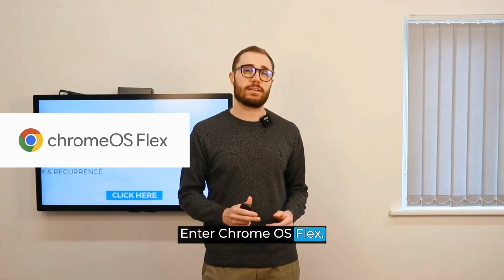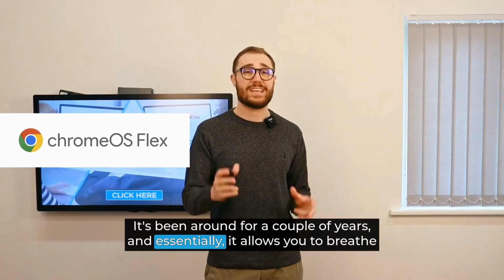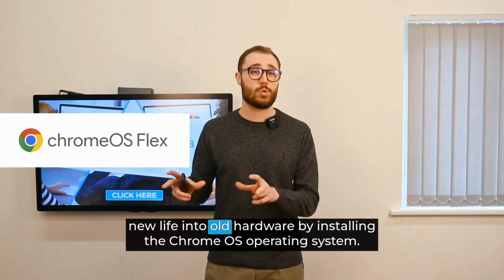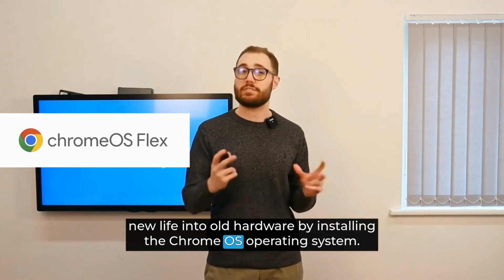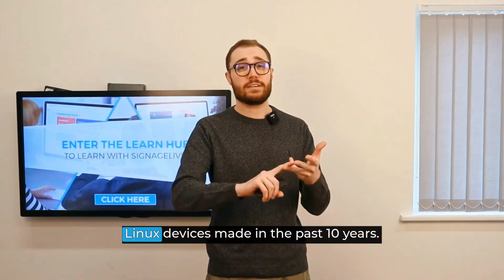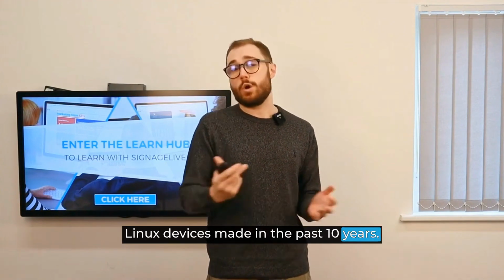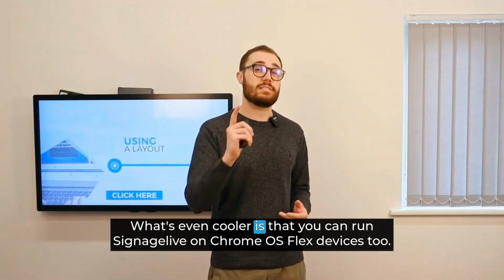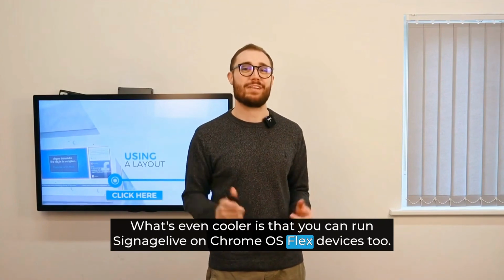Enter Chrome OS Flex. It's been around for a couple of years, and essentially it allows you to breathe new life into old hardware by installing the Chrome OS operating system. What's cool about this is that you can run it on most Windows, Mac and Linux devices made in the past 10 years. Also, it's free. What's even cooler is that you can run Signagelive on Chrome OS Flex devices too.